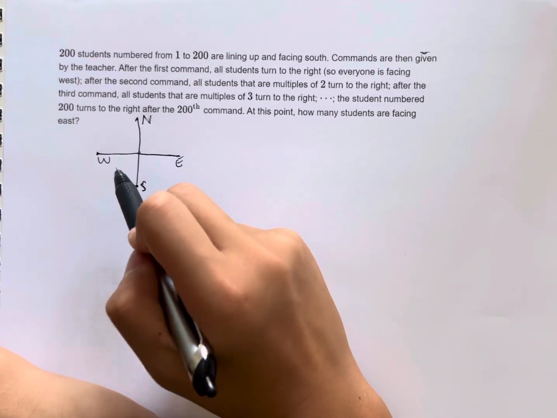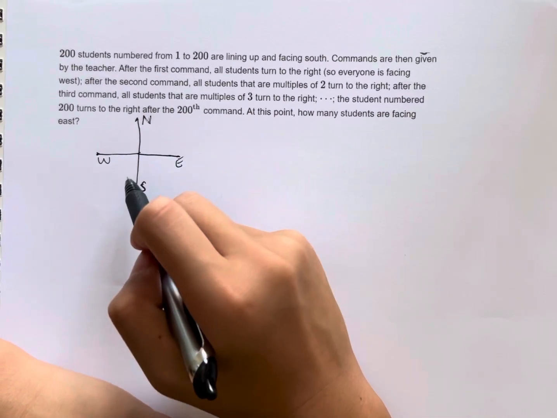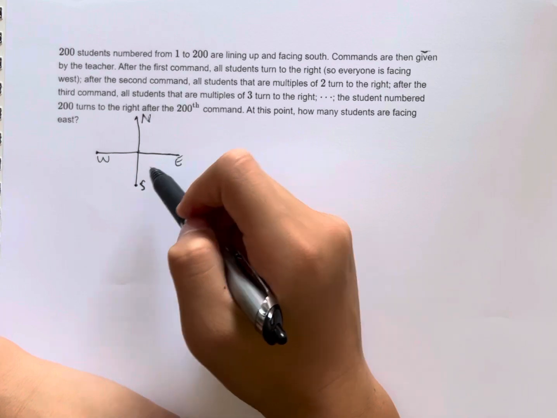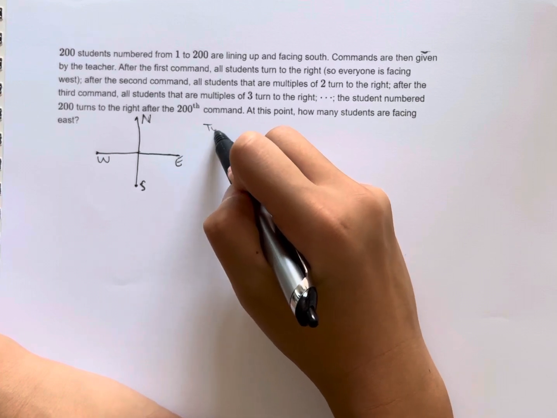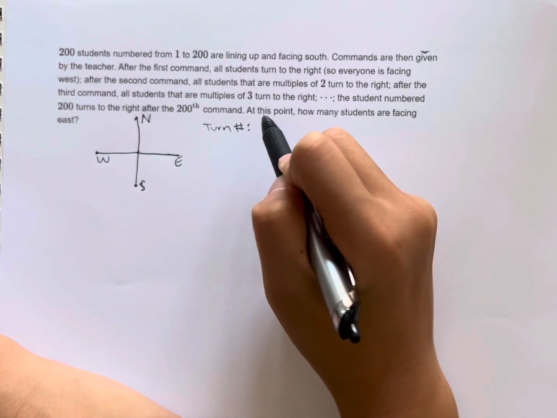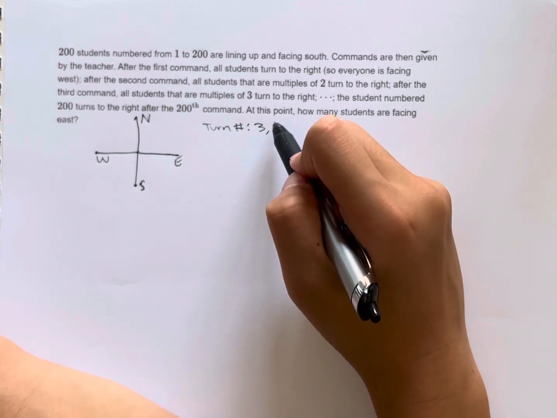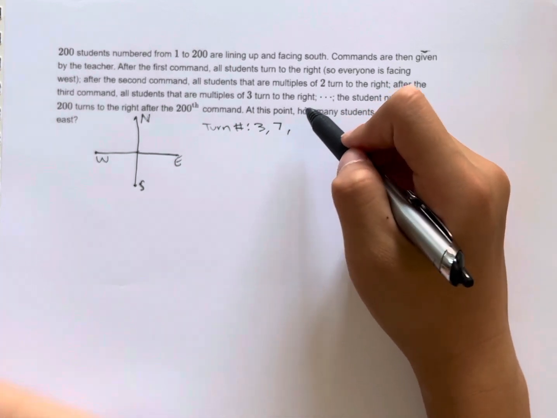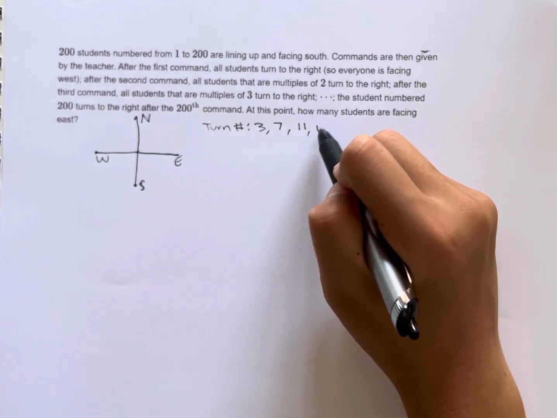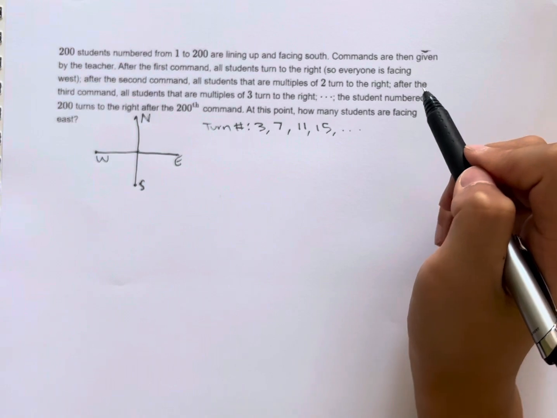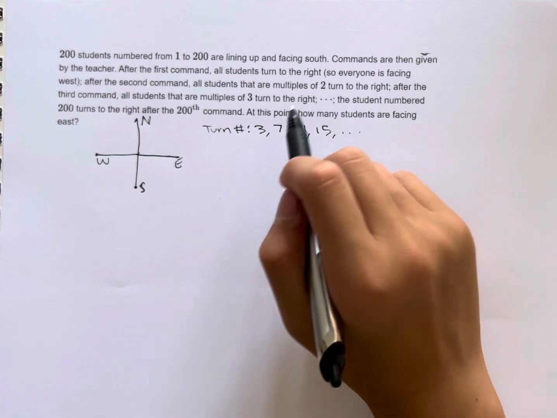Well, a cycle around the compass will be south to west, west to north, north to east, east to south. That will be 4 turns. East will be 3 turns: south to west, west to north, north to east. So the turn number will be 3. Or you can go another cycle after this 3. So it'll be 3 plus 4 equals 7. Or 7 plus 4 equals 11. And then 11 plus 4 equals 15. And so on. But note that after cycles like 15, the numbers will get very huge. So it's not going to continue for that long.